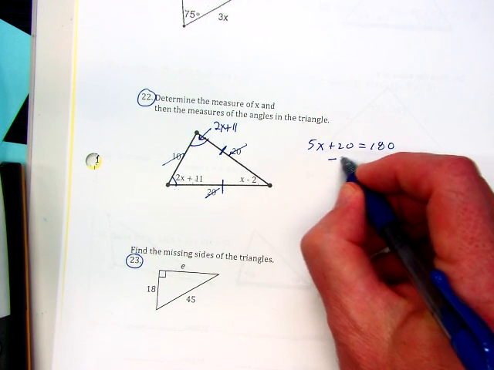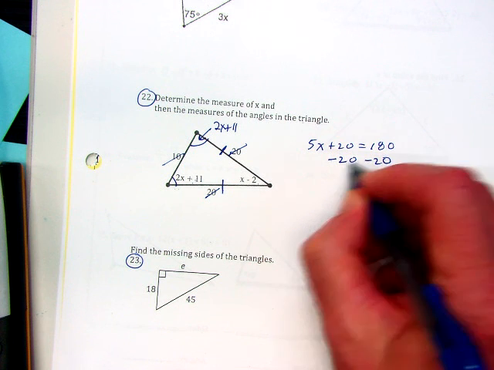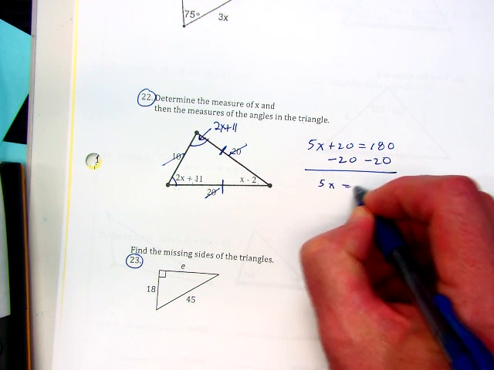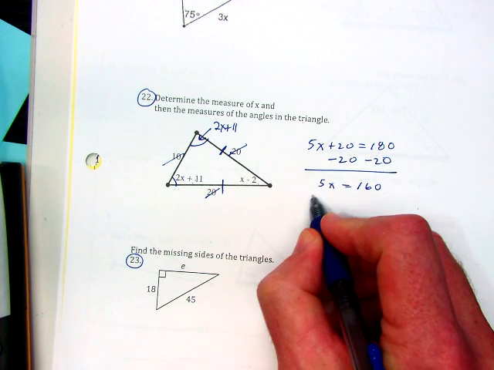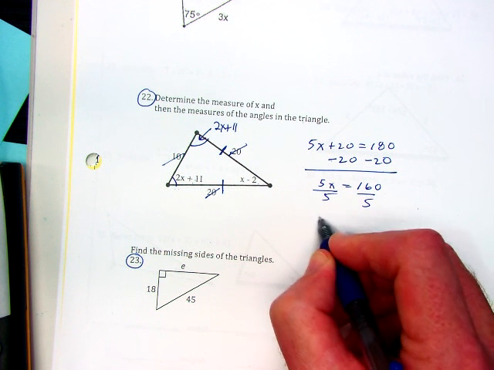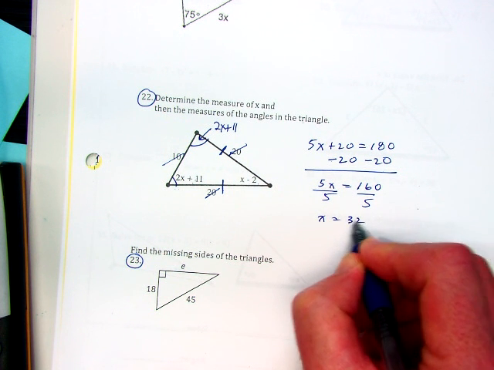So I'm going to subtract 20, and I get 5x is 160. If I divide by 5, I believe that x is then 32.